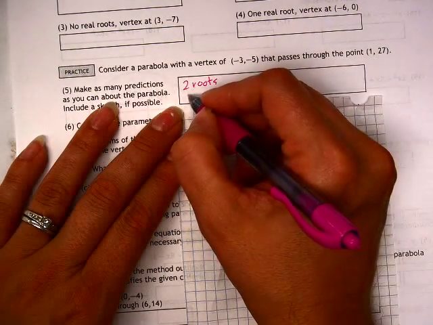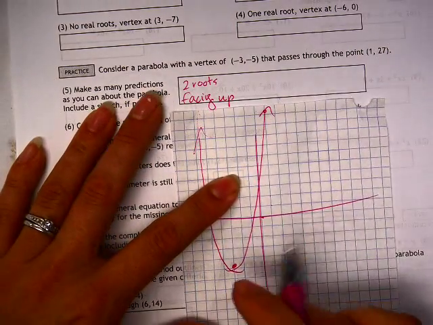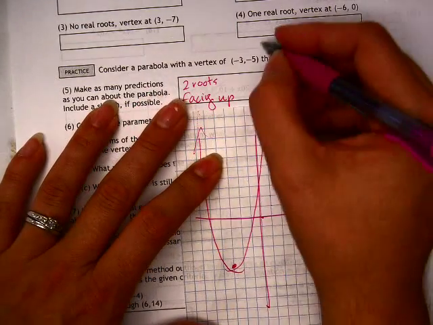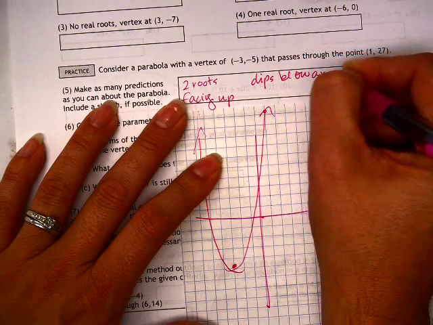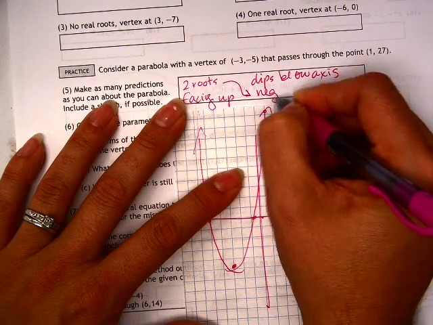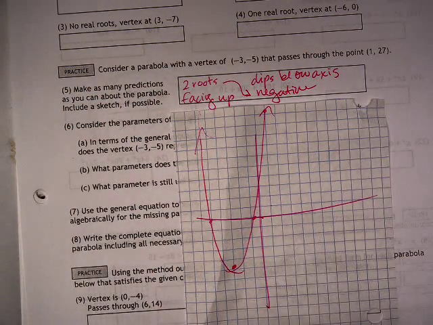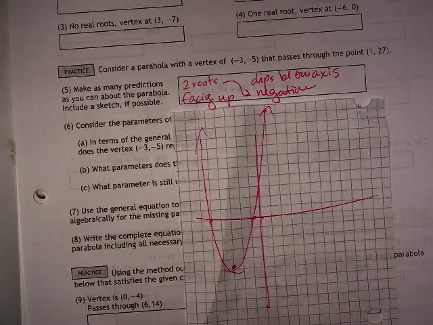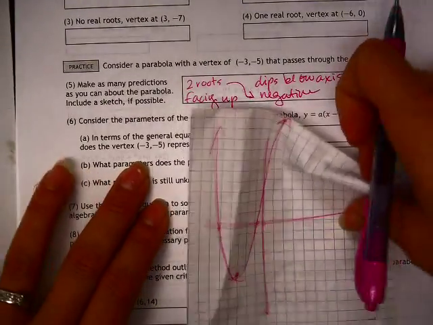It's facing up. It dips below the axis. Looks like both of our roots are negative. In terms of the narrowness of it, I'm not sure I really have enough information to decide that yet, so we'll have to continue on with that.